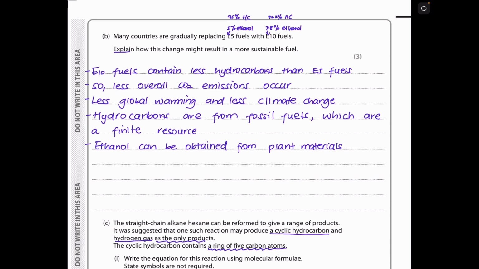It is more sustainable because the ethanol percentage is higher and we can produce ethanol using biological means, which decreases the amount of fossil fuels that are going to be used. So I say the E10 fuel contains less hydrocarbons than the E5 fuels, so less overall carbon dioxide emissions will occur, less global warming, and less climate change.